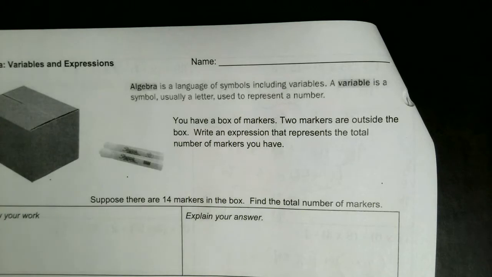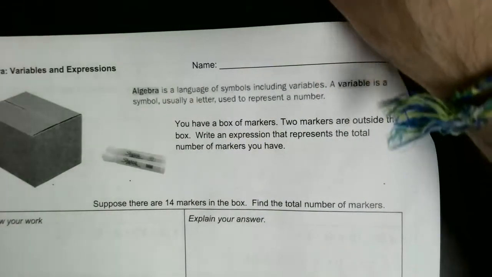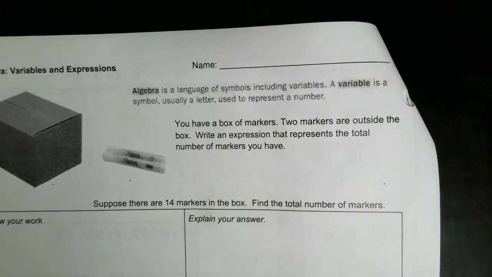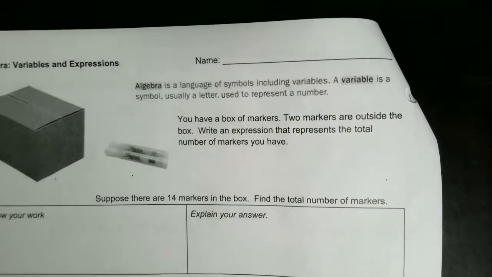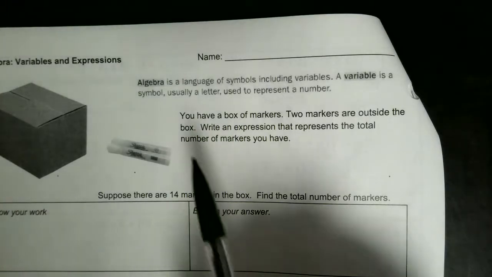So I'm going to show you an example of how or why we might use a variable in an example here, and then we're going to work with variables and expressions today to sort of get started with this idea of algebra, of using symbols to represent numbers.